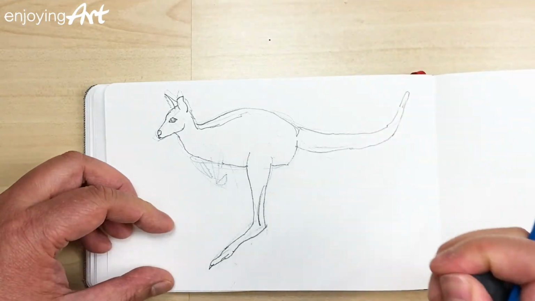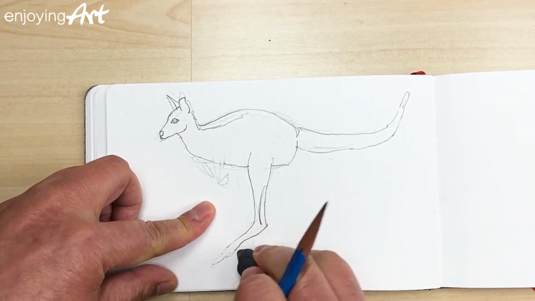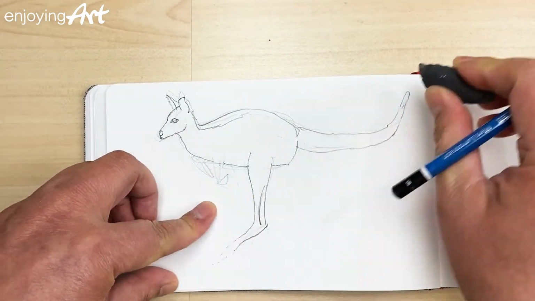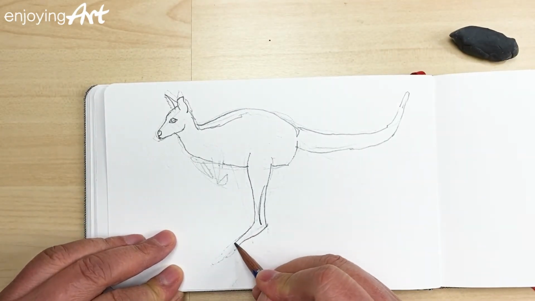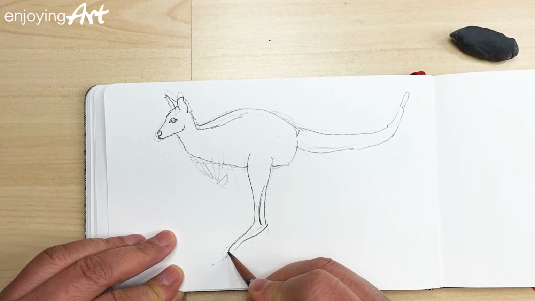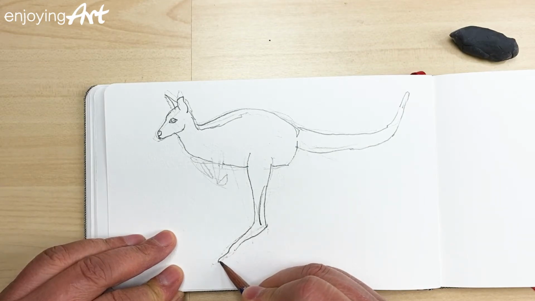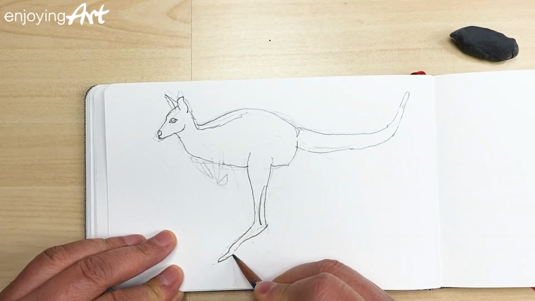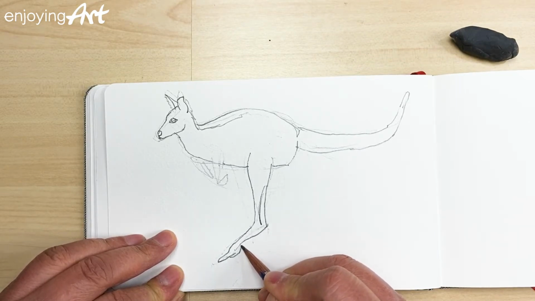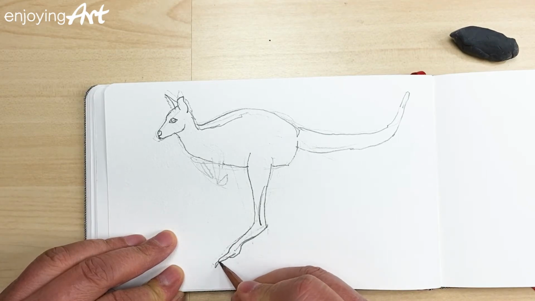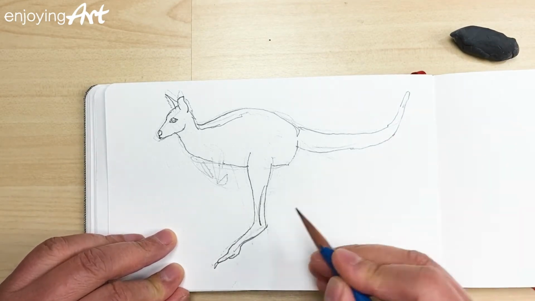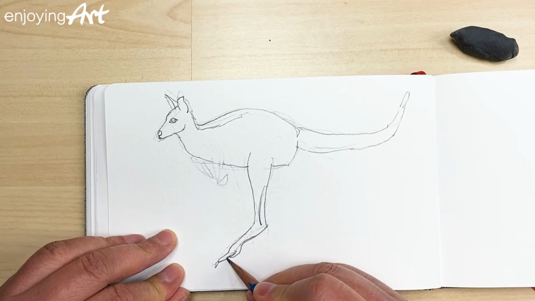Okay, let's take a look. It may be a little bit too long, so I'm gonna make it a little bit softer, a little bit shorter. Okay, come here. That's good. There you go. Like that. And they have a little nail. That looks good.